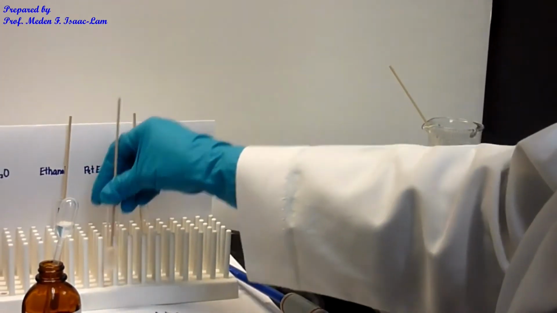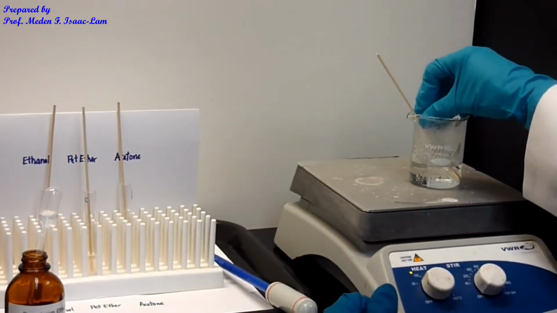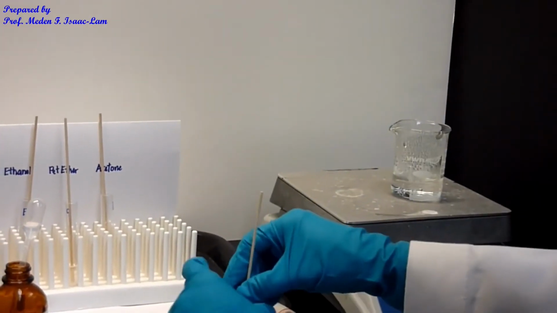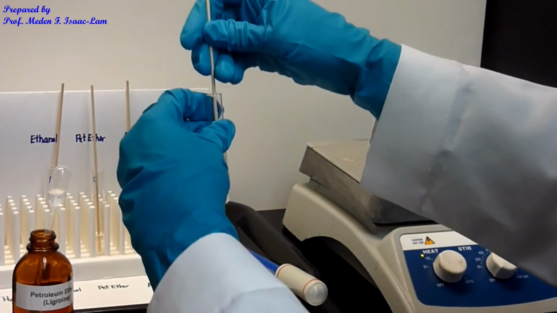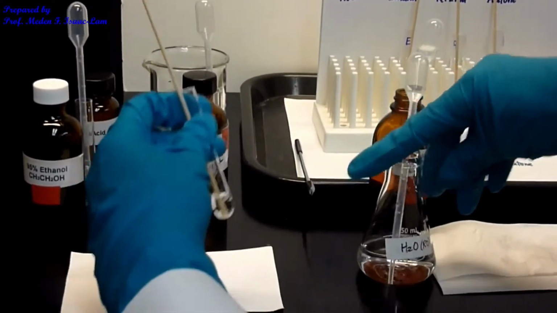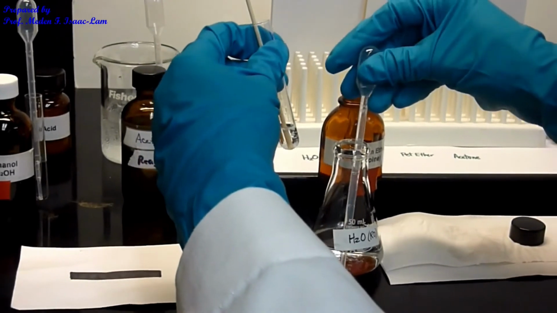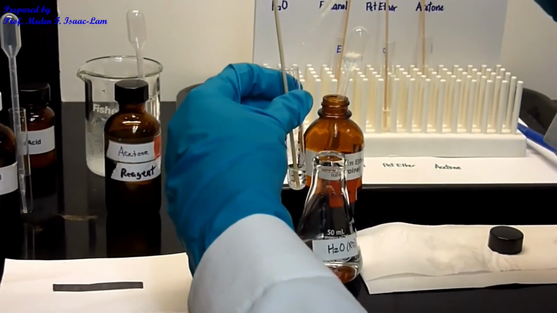So let's go back to water. I'm gonna take it out, and as you can see, it's also not yet dissolved. So I'm gonna add now 10 more drops, so I have the same amount as in the petroleum ether.